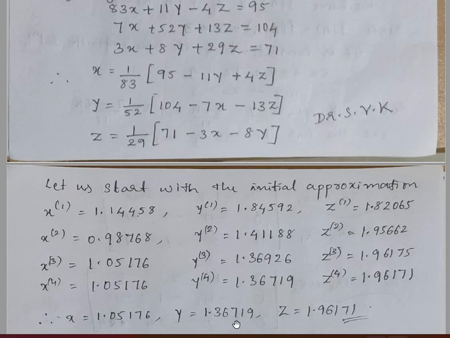Finally, I got the values of x, y, z as x as 1.05176, y as 1.36719, z as 1.96171. This is the solution for the required result.